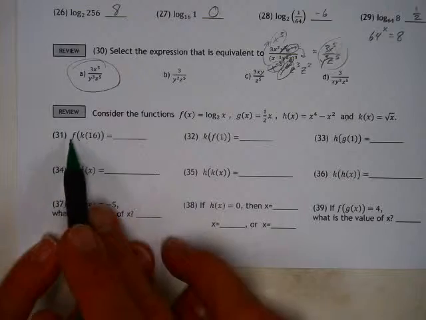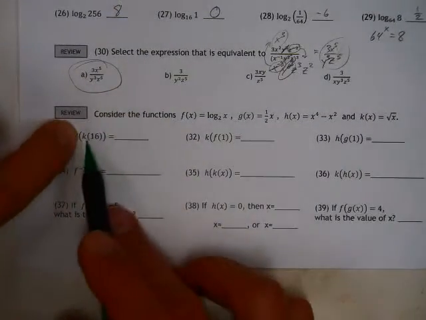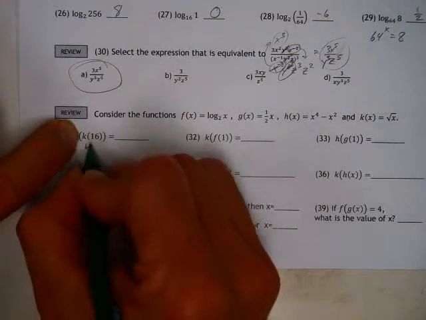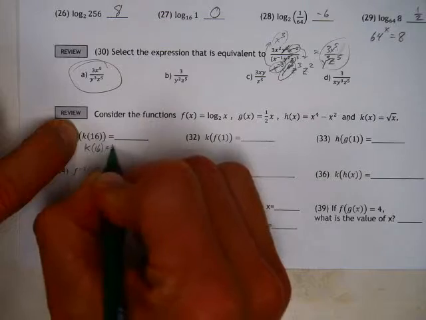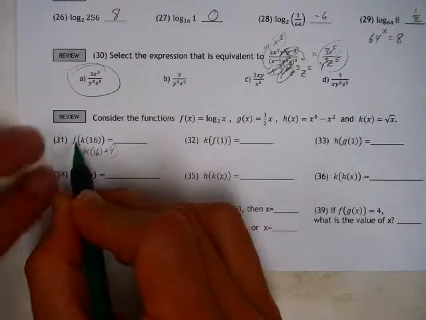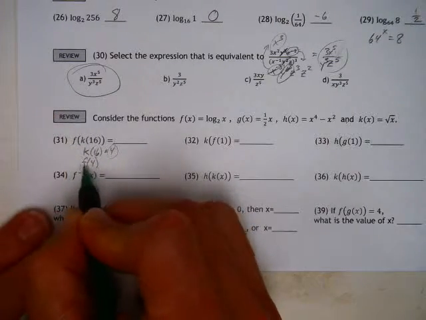If you're looking at f of k of 16, first thing you've got to do is find out what k of 16 is. So you go over here, you take the square root of 16, and that's 4. K of 16 equals 4. The answer is not 4. That 4 now we need to plug into f. So we're looking for f of 4 now. It's two problems in one.